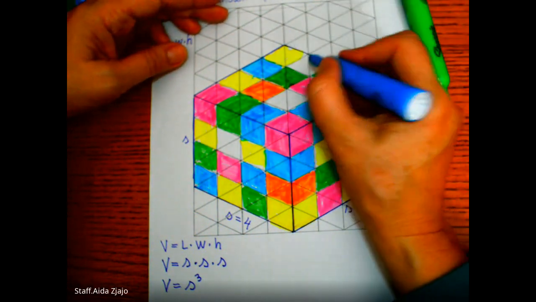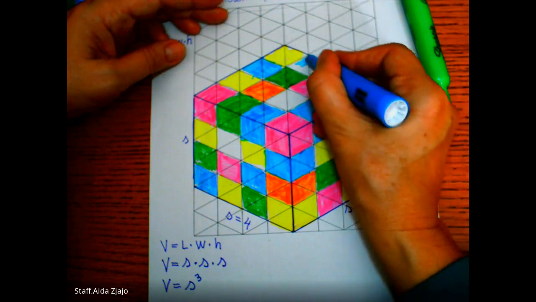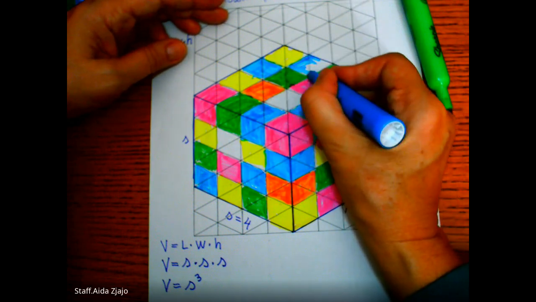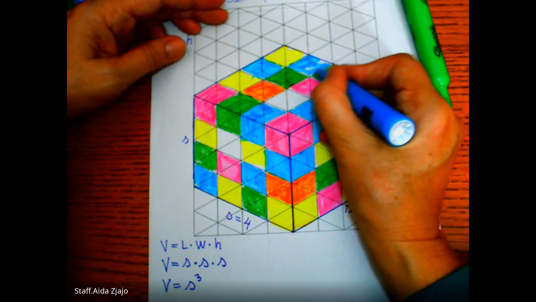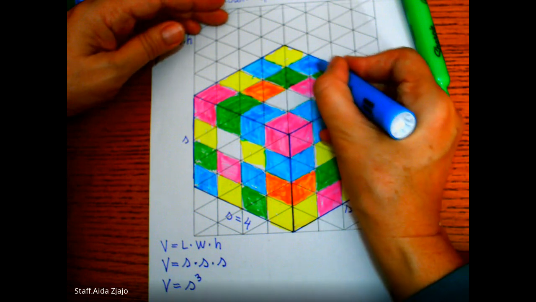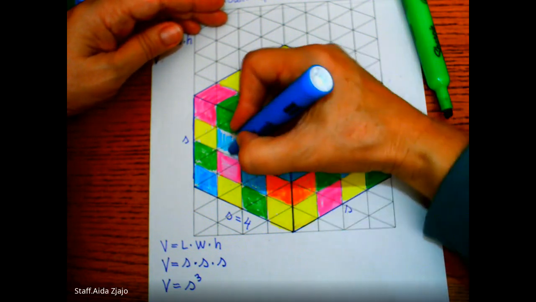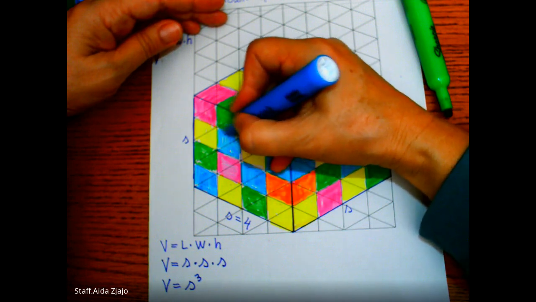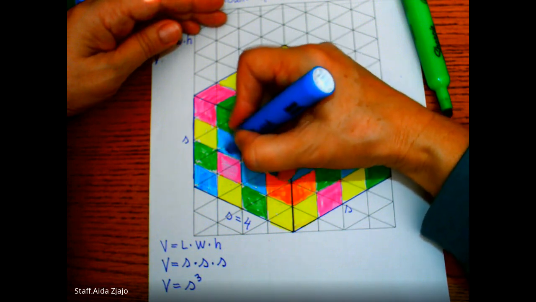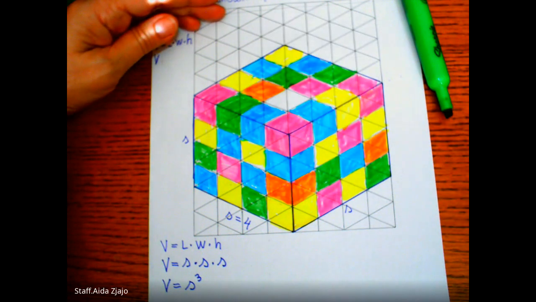Blue here. And the yellow. And here we go.